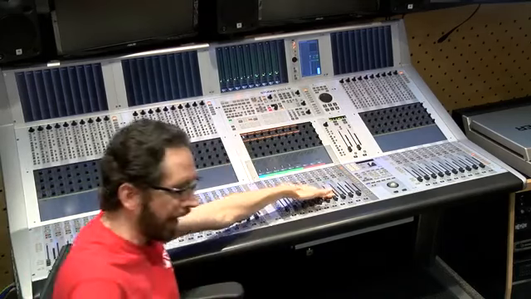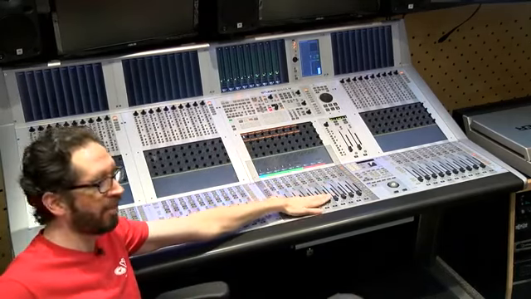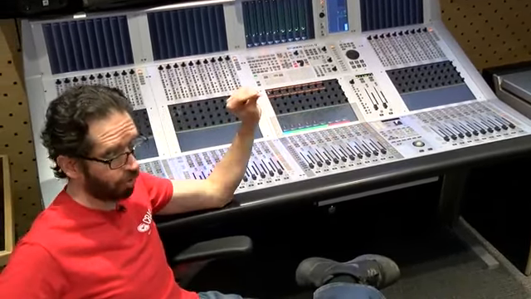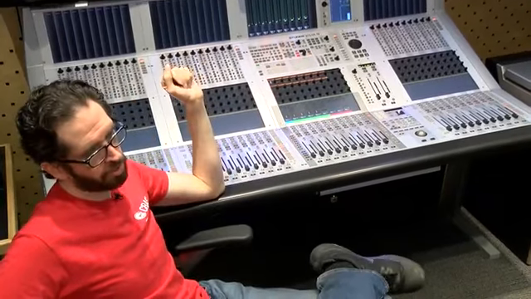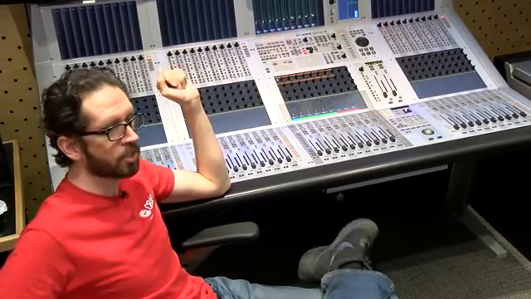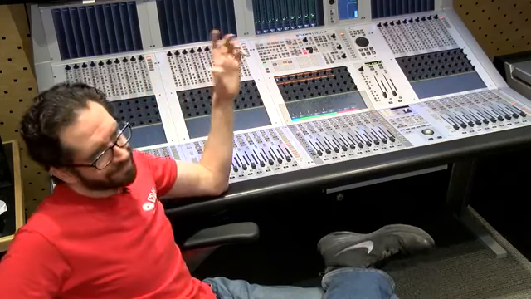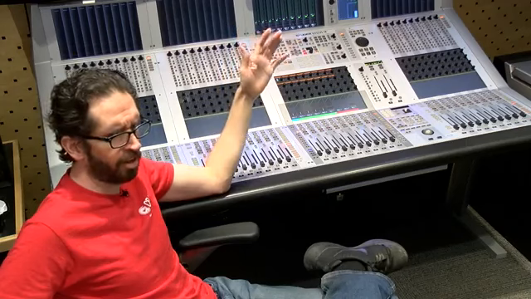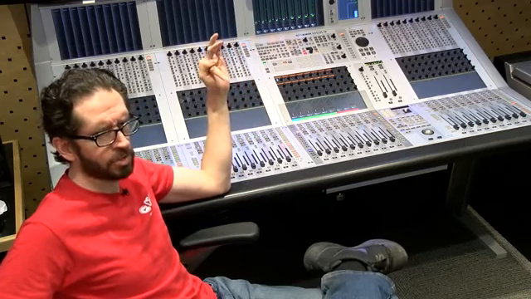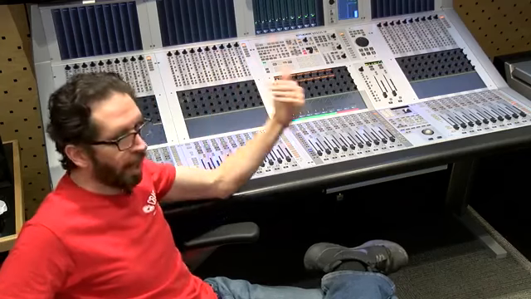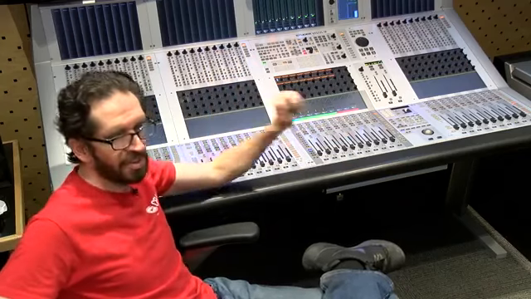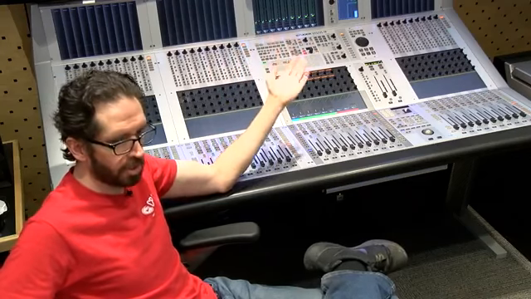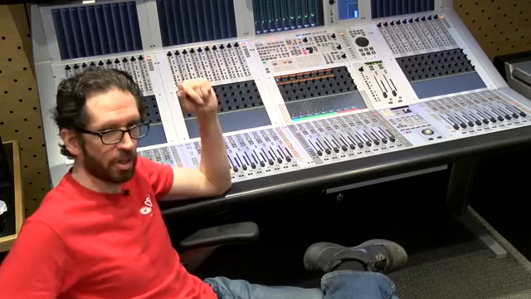Well, wait a minute. I skipped this. What's this bay all about that I skipped? This is what Studer refers to as the control bay. A lot of people choose to think of the control bay as the master section of the console. That's kind of right. Because it's a digital console, it works a little bit differently than an analog console. I don't know if the term master section is completely appropriate, but it is kind of analogous to that. The control bay, I would say, would be analogous or similar to a master section of a console.